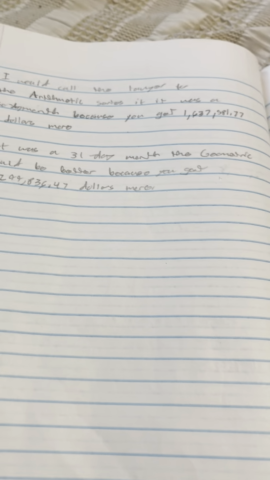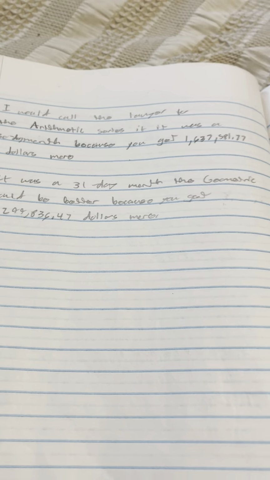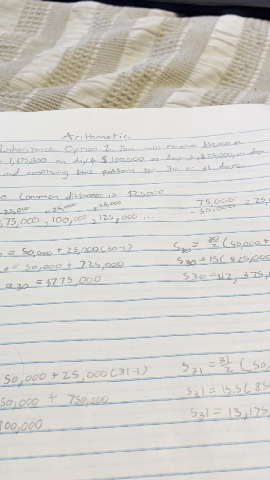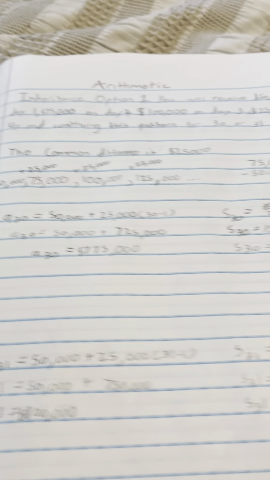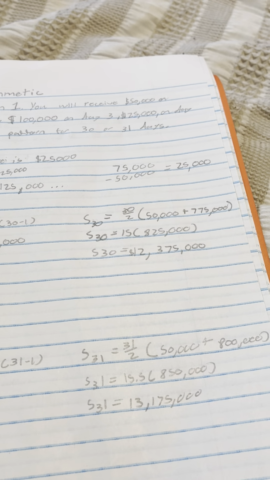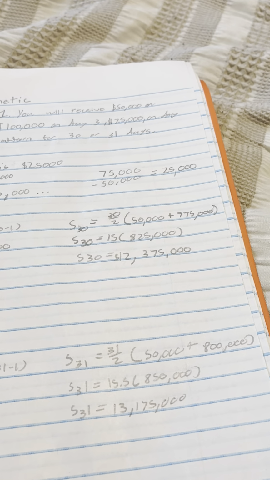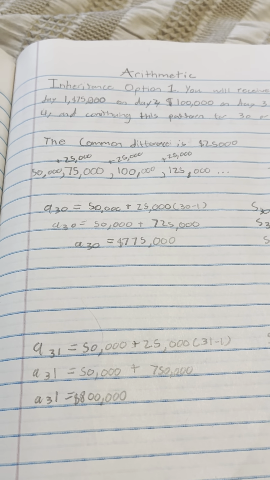And now, let me tell you the best buck you could get for each day. So, if you have a 30-day thing, and your best inheritance is option one, you get 12,003,075,000 dollars. And you get that by finding the term right here.